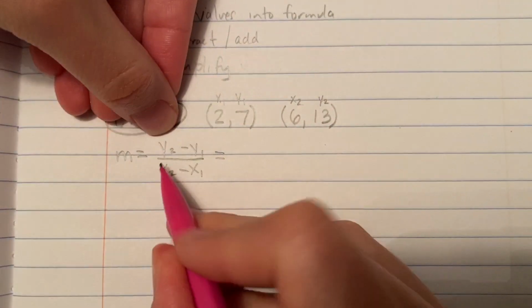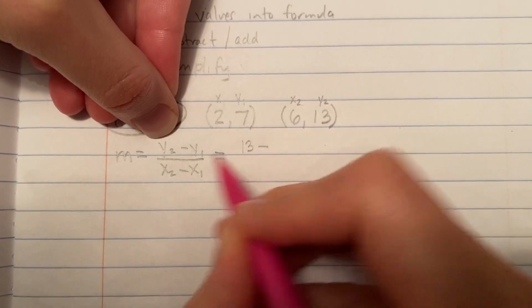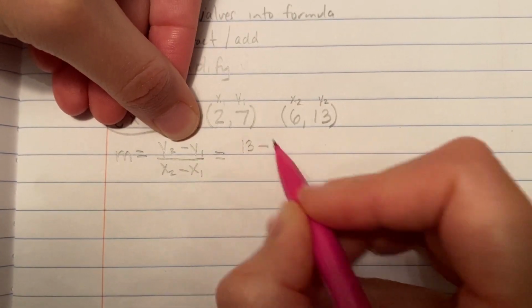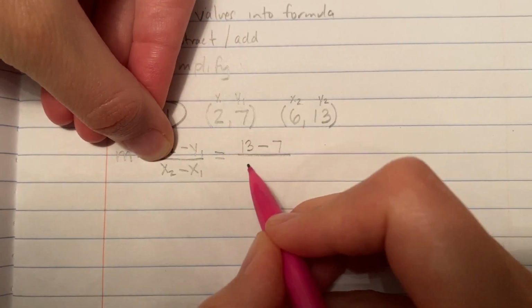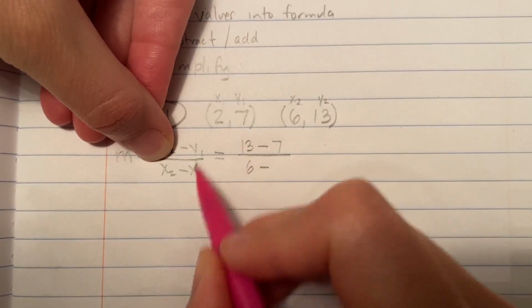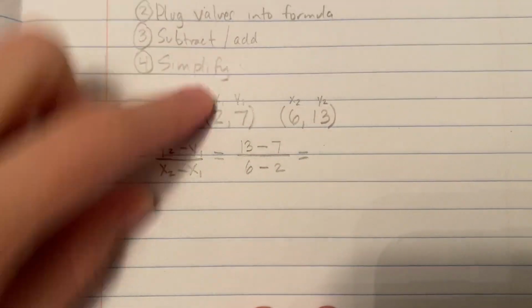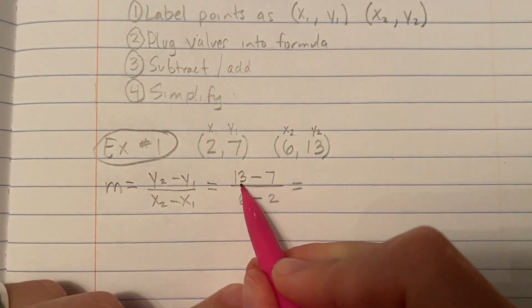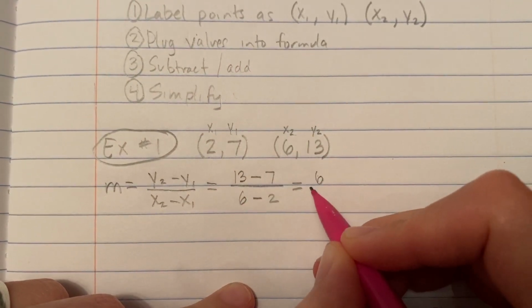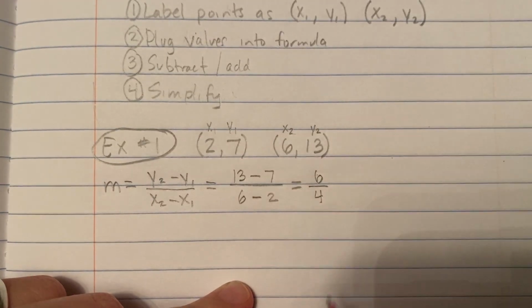First is y2. So I go, where's y2? 13. Minus y1. Y1 is 7. Over x2, that's 6. Minus x1 is 2. So I've done step 2, I've plugged in the values. Now I'm going to subtract. 13 minus 7 is 6. And 6 minus 2 is 4.